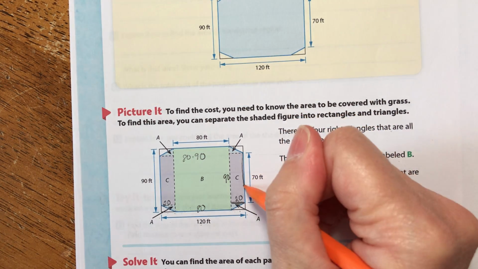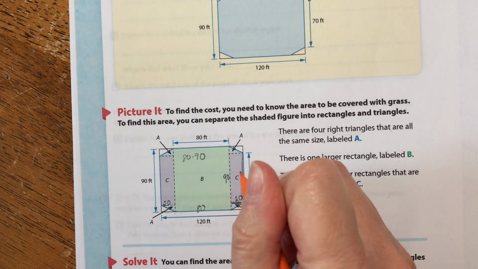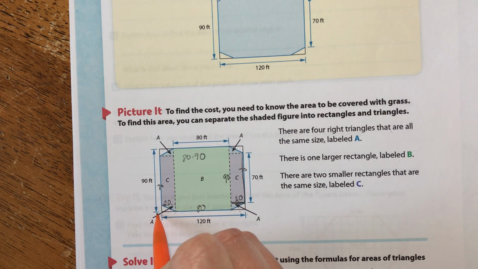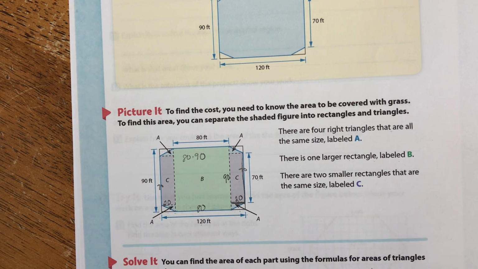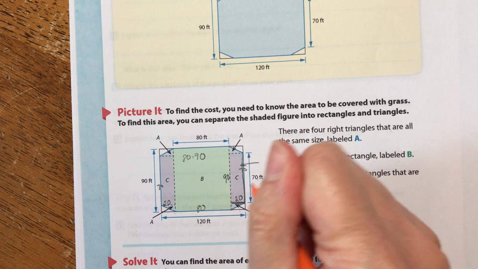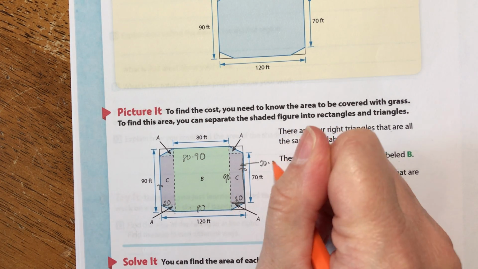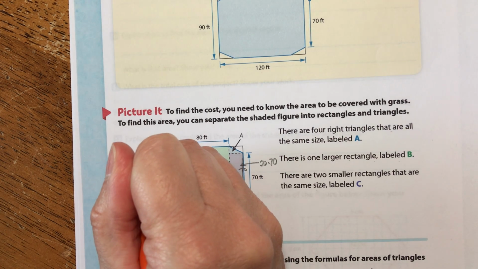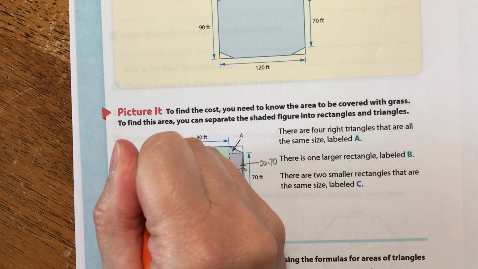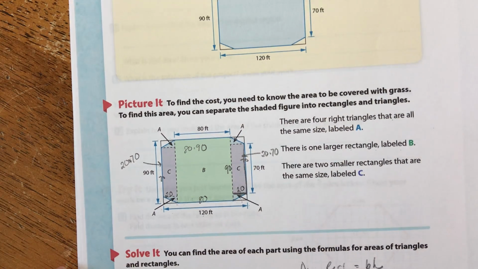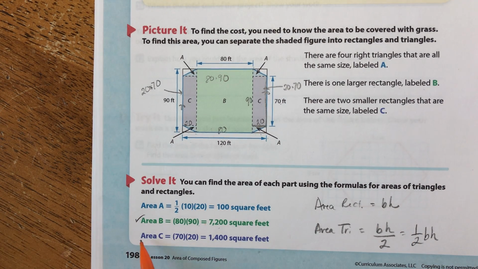Now this part's easy because this is a number I can use. 70. I know that says 90 over here, but that's the whole thing. I just need that little piece. All right, so for C, I'm going to do base 20 times height 70. Same thing over here. Base 20, I should pick a times sign. That looks like a decimal point. Okay, 20 times 70. All right, let's go down and look. Do they have it? There it is.